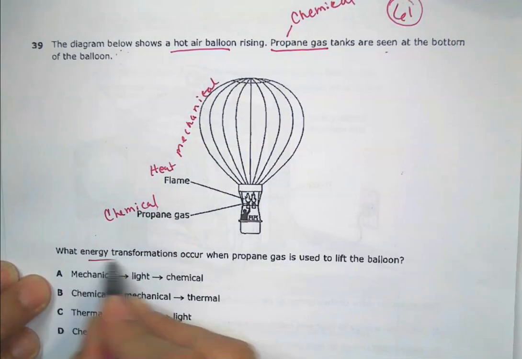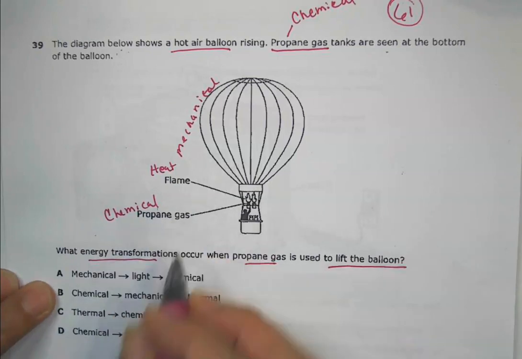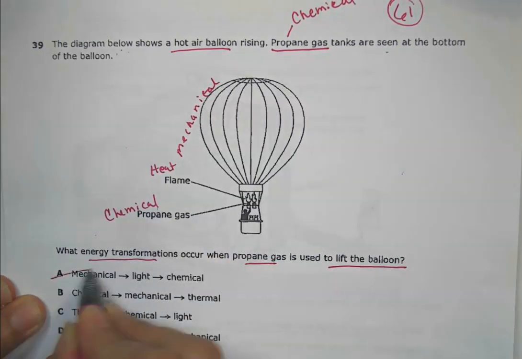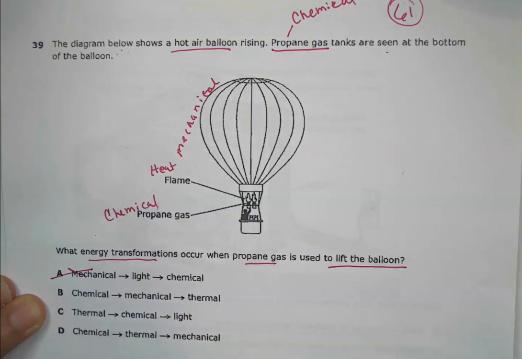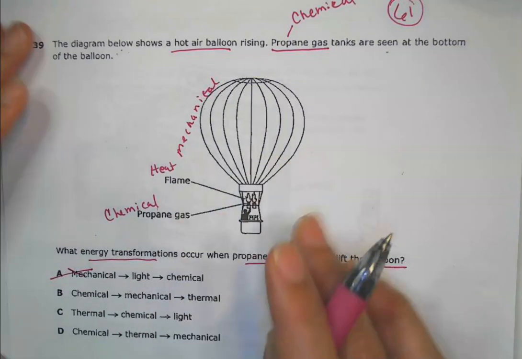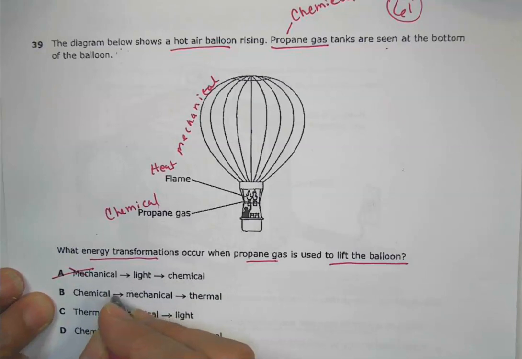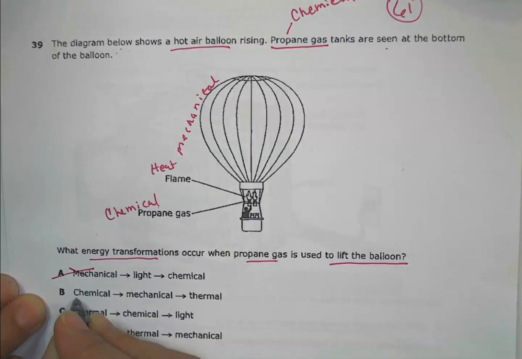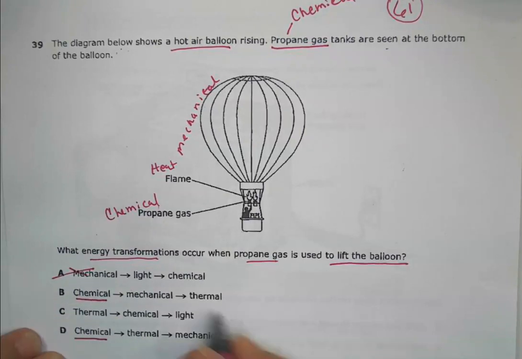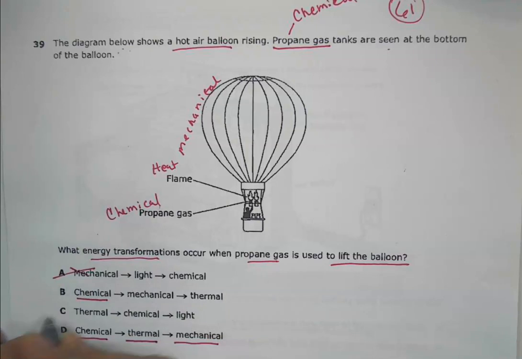What energy transformation occurs when propane gas is used to lift the balloon? I go from chemical, so I quickly remove the mechanical because there's not going to be any motion on the object or any of the moving parts, which is the balloon and its whole system. So then I'm going to get rid of mechanical. I'm going to say that it's not thermal to begin with. We start with chemical. So I'm going to go chemical. And then it won't start moving until that thermal heats up the balloon so that the balloon can go up, and then mechanical. So then the correct answer is going to be right here.